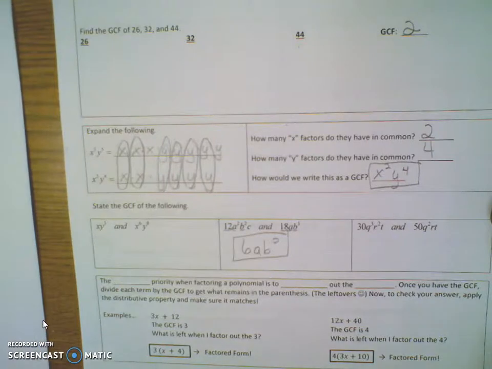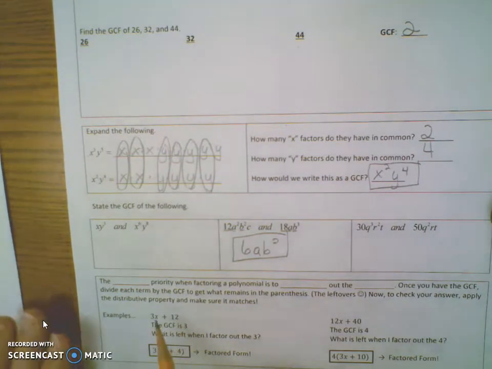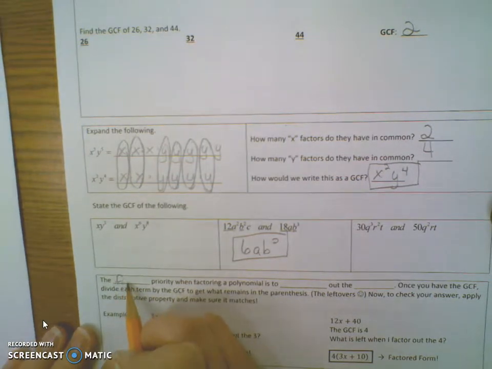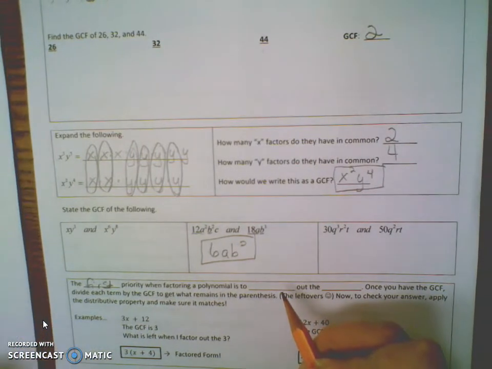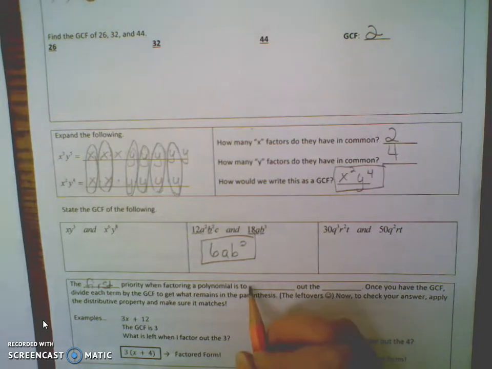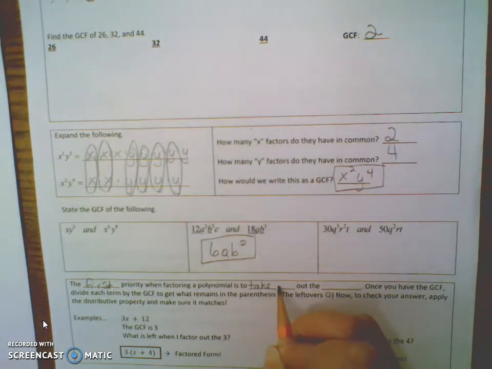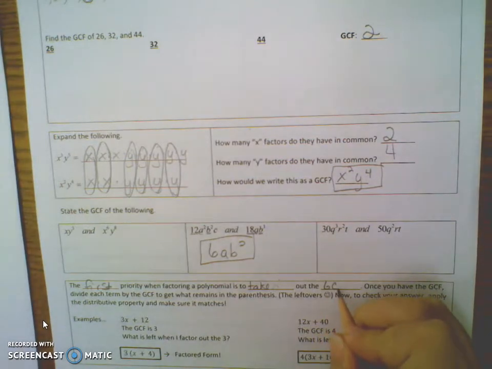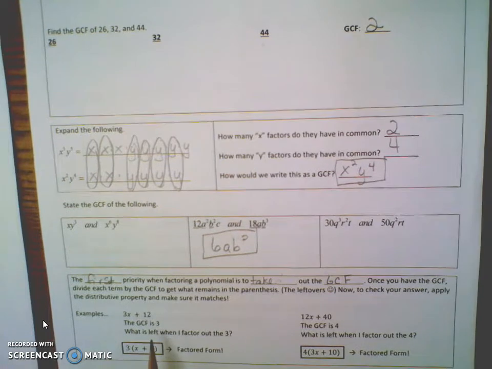Down here, now we're going to look at binomials or trinomials. The first priority when factoring a polynomial, and this is going to carry into pretty much everything we do for the remainder of this chapter, is to take out the GCF. So it's the opposite of distributing.